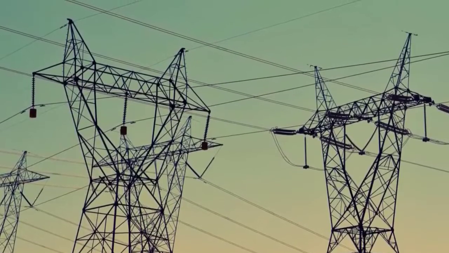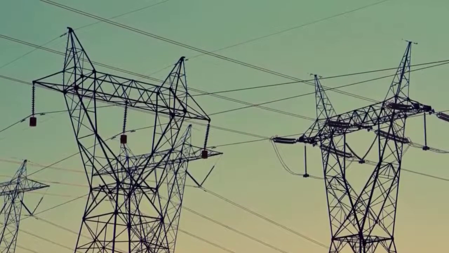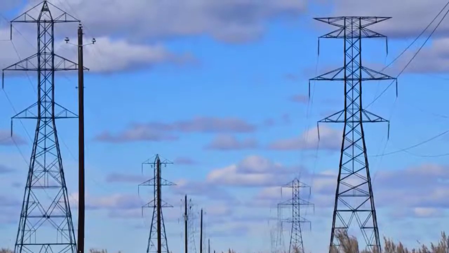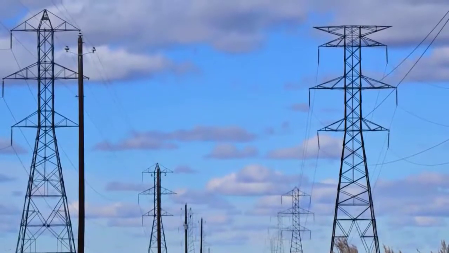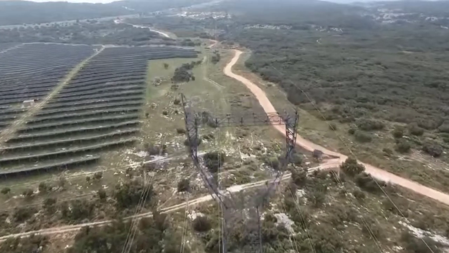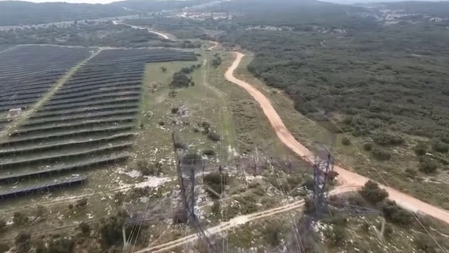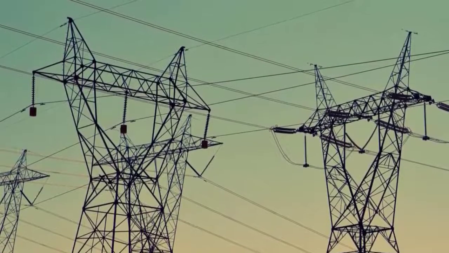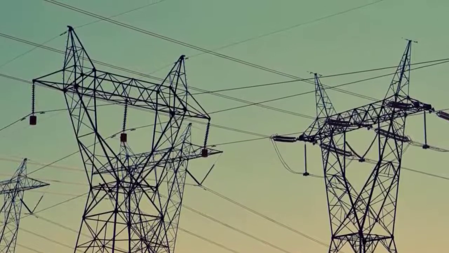For safety purposes, the distance between the line and ground is much greater. The electrical tower is used for supporting the conductors of the transmission line. Towers are made of steel to provide high strength to support the conductors. For transmitting high voltage over long distances, high voltage direct current is used in the transmission line.